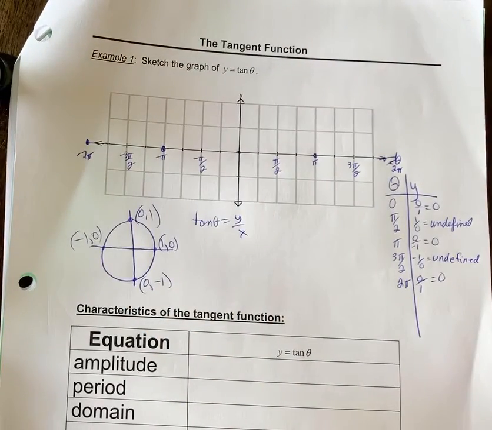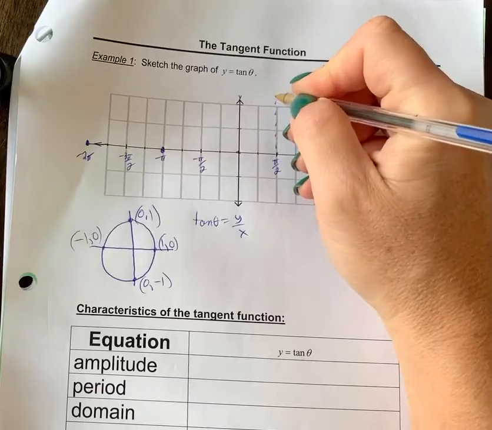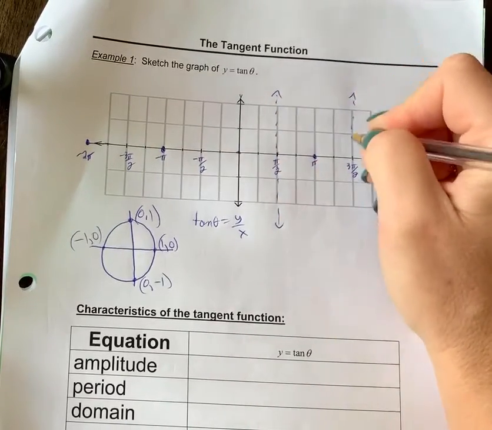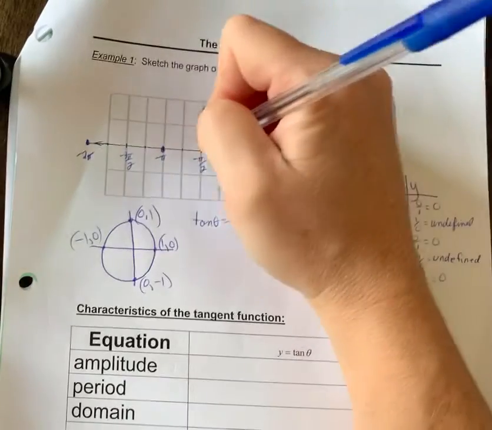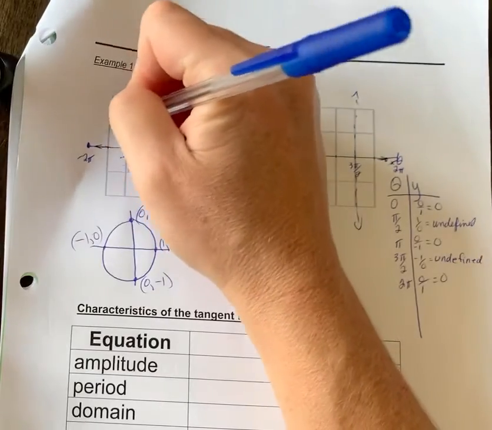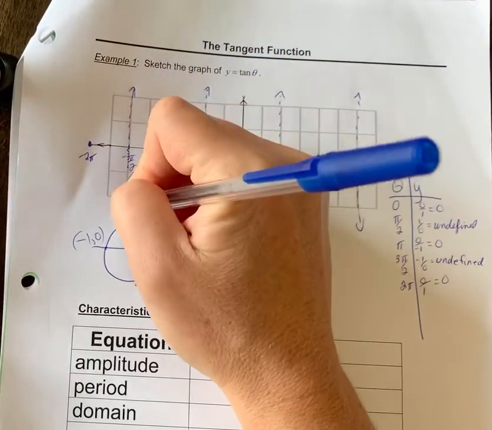What does undefined look like on a graph? Well, there we would have an asymptote because the graph couldn't touch or cross it, undefined. So we're going to draw in asymptotes on the odd multiples of pi by 2. So at pi by 2, 3 pi by 2, continue in the opposite negative direction of negative pi by 2 and negative 3 pi by 2.